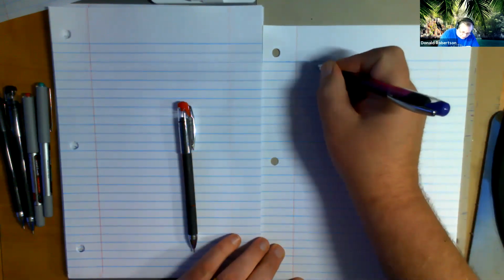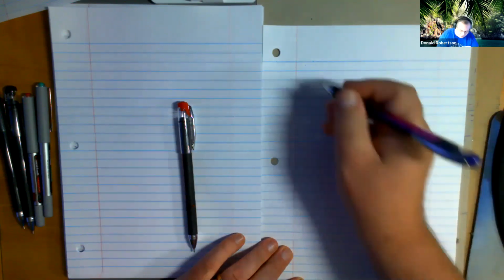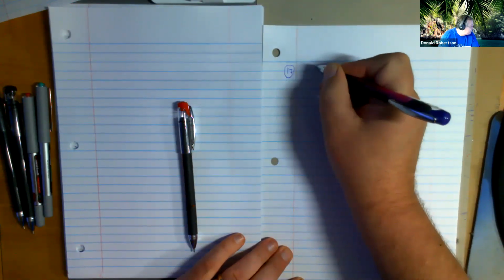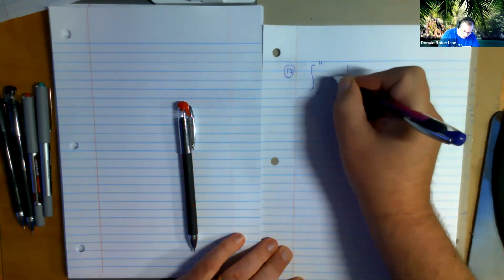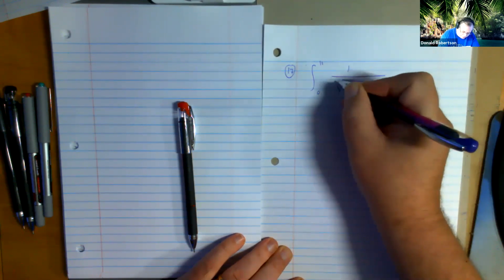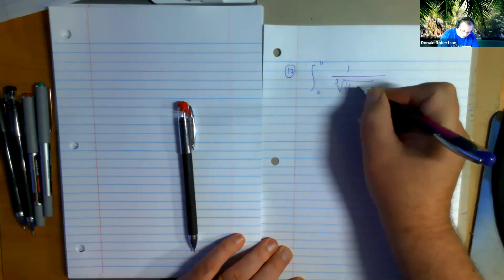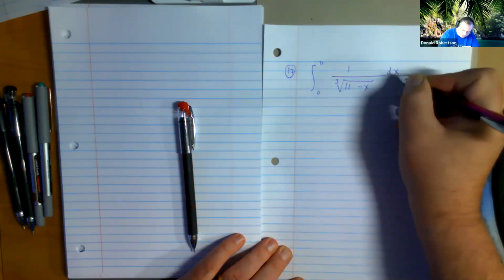Try another one. See if I can pick one from the homework. This one is, what question is this? This is number 17. And it's the integral from 0 to 11 of 1 over the cube root of 11 take away x.